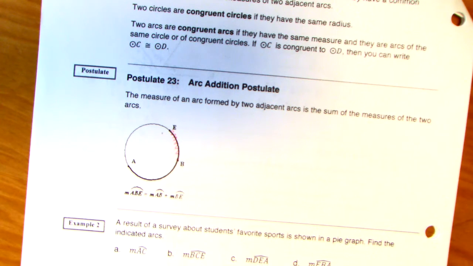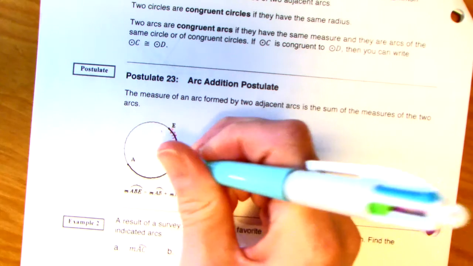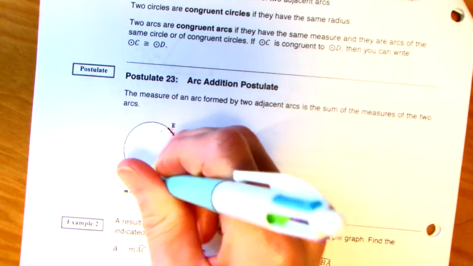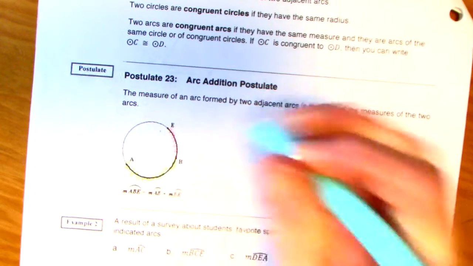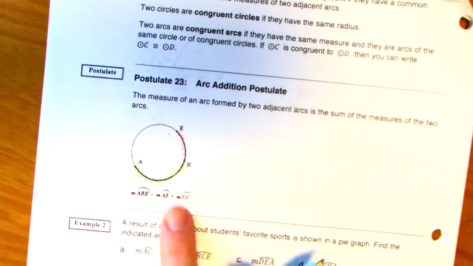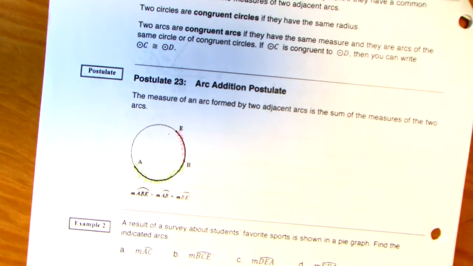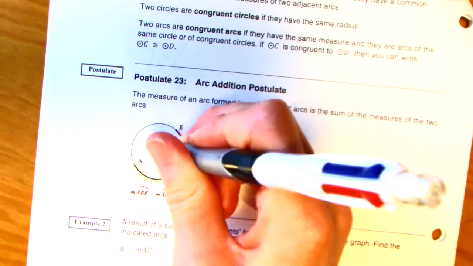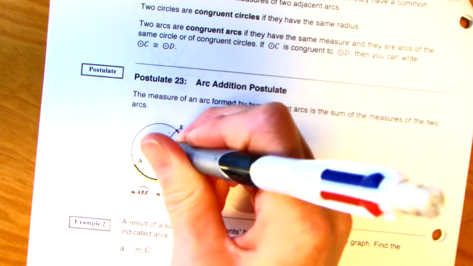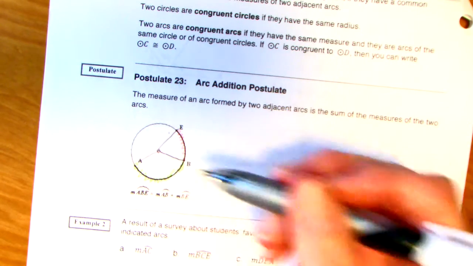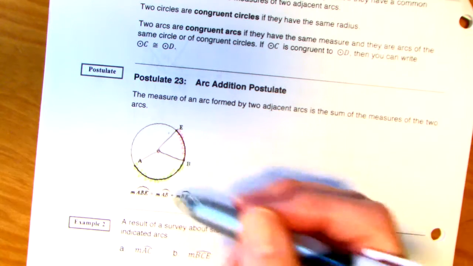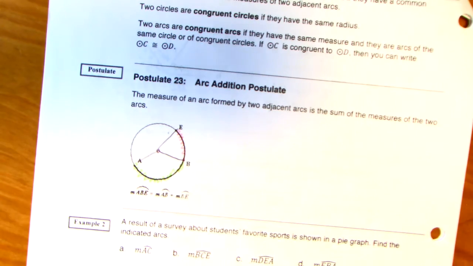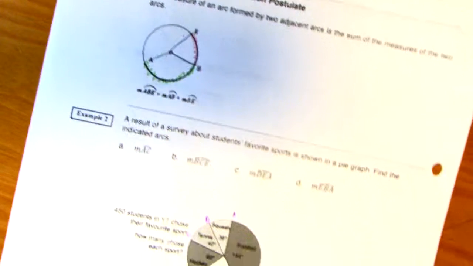And this arc right here, we'll do it in green, is equal to the whole arc. So there's your arc addition postulate, okay? And normally they will have a center. So this angle plus this angle will equal the whole thing, or this arc plus that arc equals that whole arc. All right, so let's look at that.